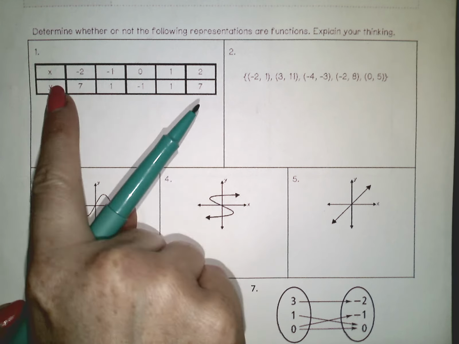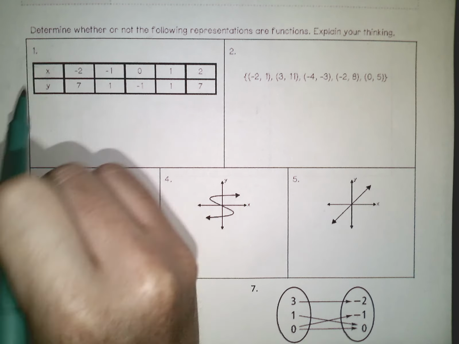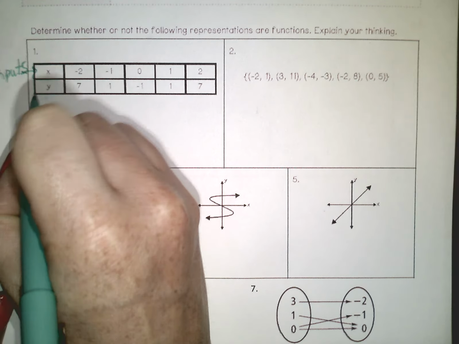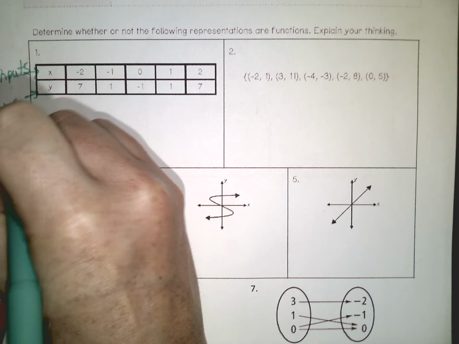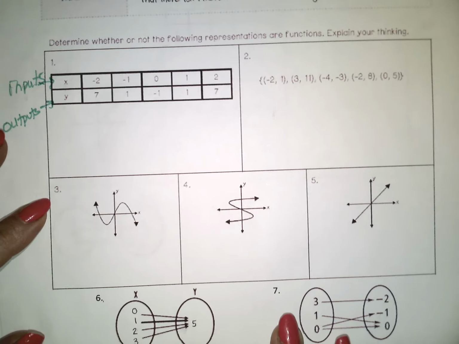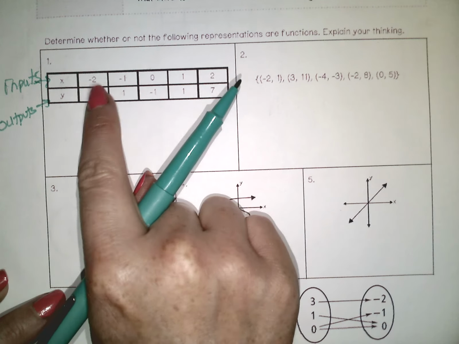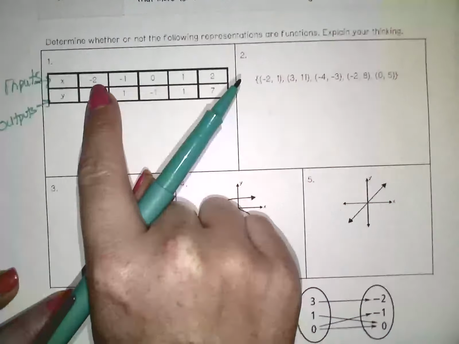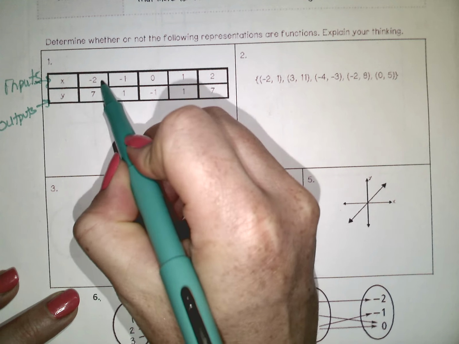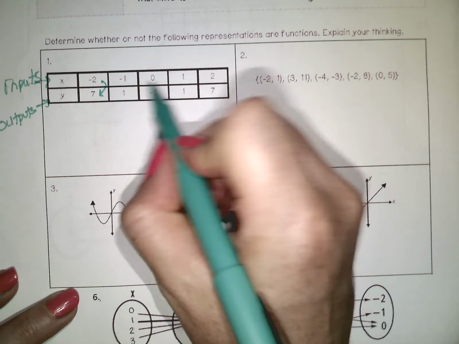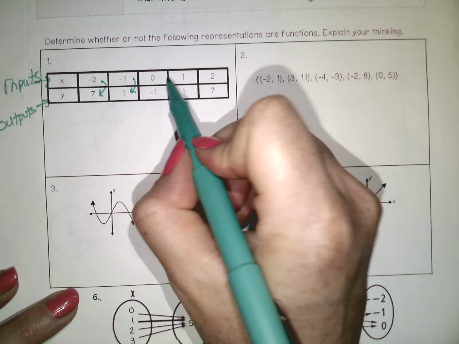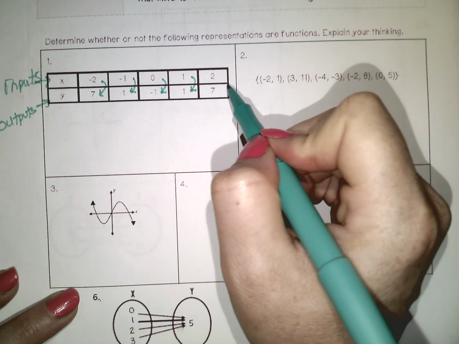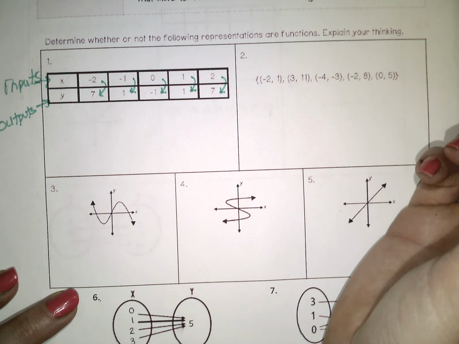Okay, so on a table here, we have our X. These are our inputs. And our Y values, these are our outputs, domain and range. Okay, so we're going to look at each of these inputs, which must have its own output. So -2 produces 7. -1 produces 1. 0 produces -1. 1 produces 1. 2 produces 7.